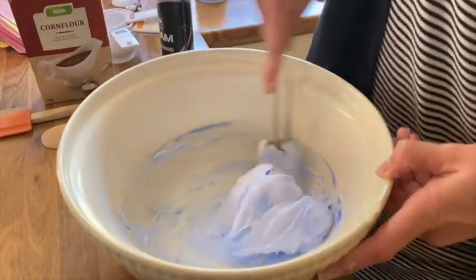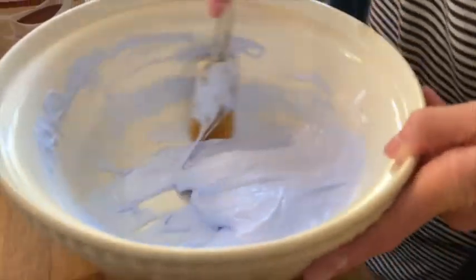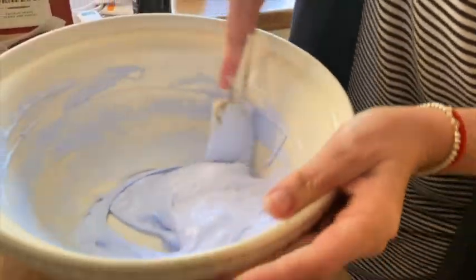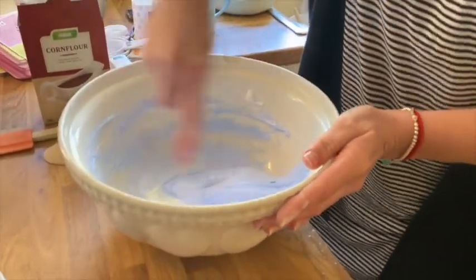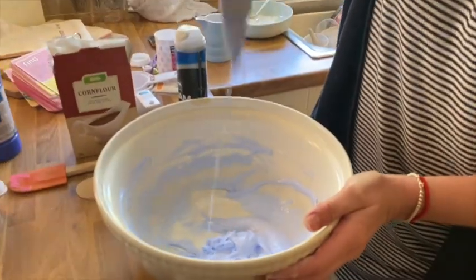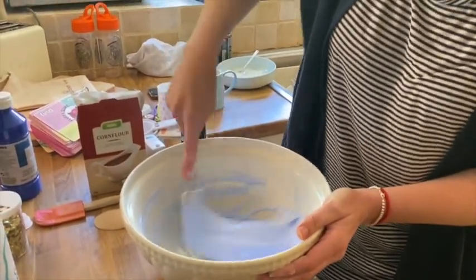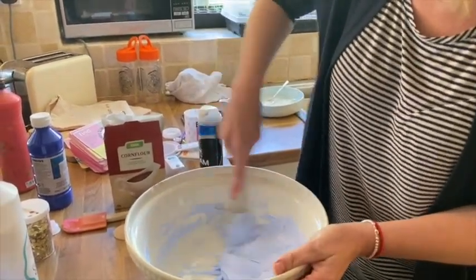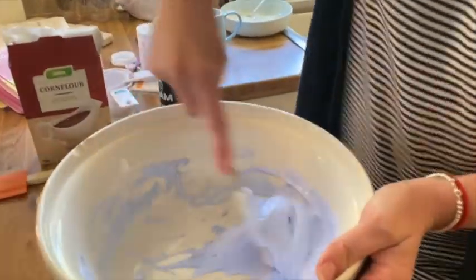It's going stringy. It does need a really good mix. You can tell when it's nearly ready because it starts to come away from the sides of the bowl.